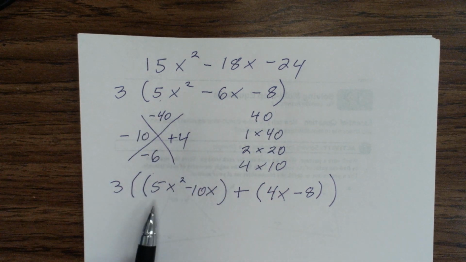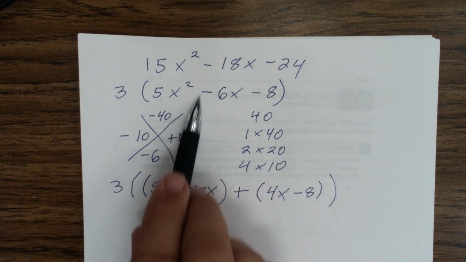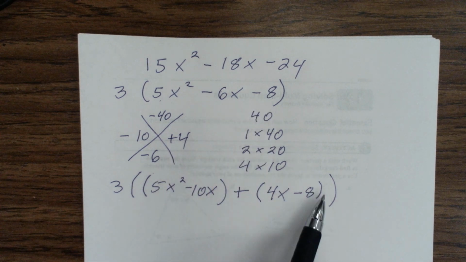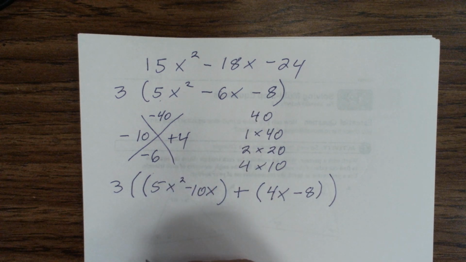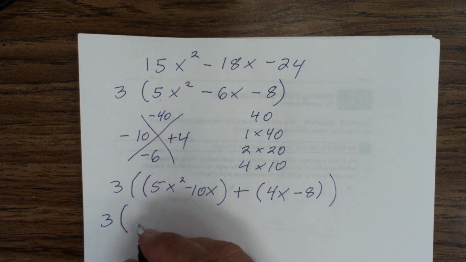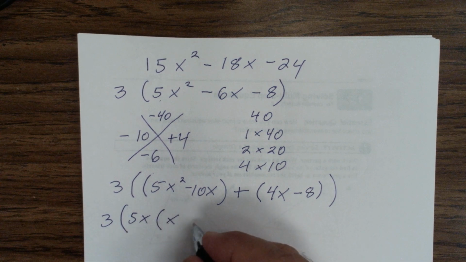So this is how we group it. We have 5x squared minus 10x, 5x squared minus 10x. We're splitting that into two pieces, 4x from here, and then the minus 8. And now we're going to factor out common factors out of these. If you remember, we did a lot of common factor last week. So this has a common factor of 5x, and so this gives me x minus 2.